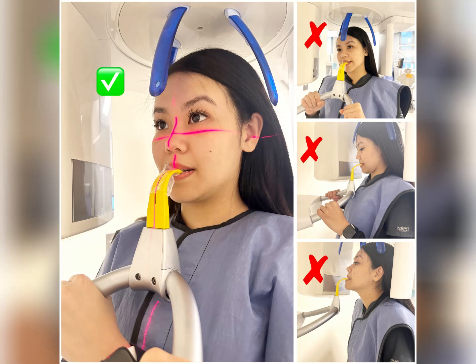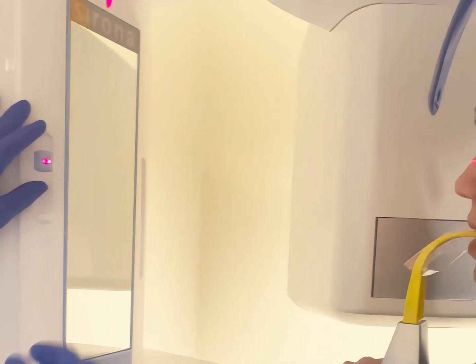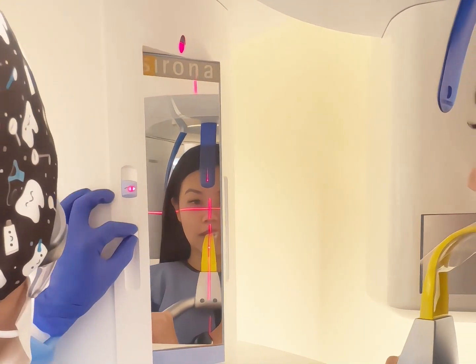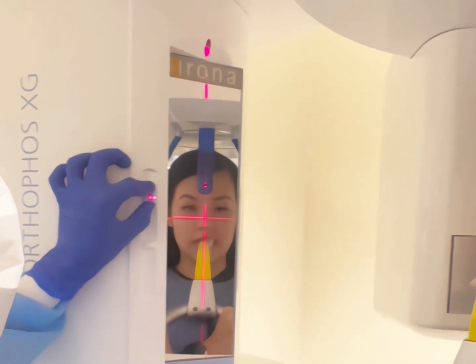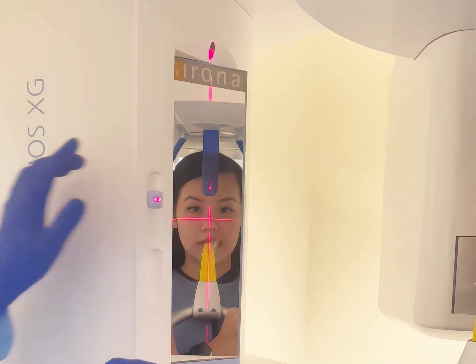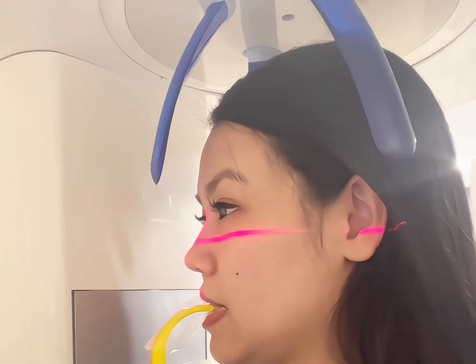Therefore, we should tell them to look straight ahead, and please note that the patient can keep their eyes open, since patients tend to move more, lose balance, and feel uncontrolled when they close their eyes. To make sure the patient's position is proper, the clinician will pay attention to the lights that show two planes, which can be seen in the mirror on the machine. But please make sure that the light does not get into the patient's eyes.